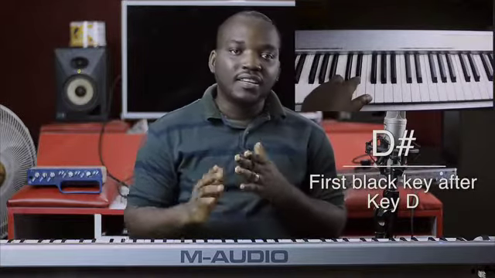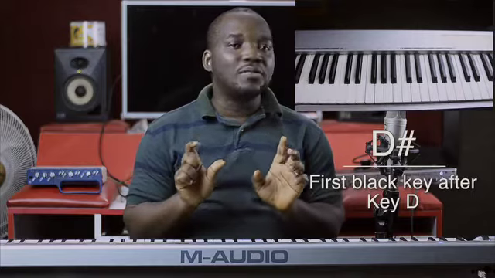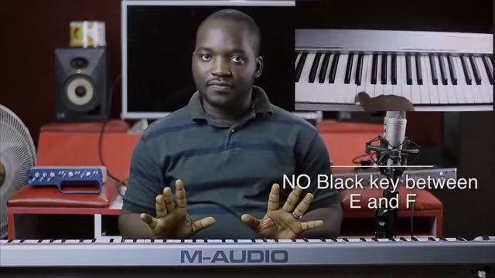So that first black key is C sharp. The black key after D will be D sharp. You will notice that there's no black key between E and F. So the black key after F is F sharp. The black key after G is G sharp. The black key after A is A sharp. So we've been able to name all the black keys from C to the next C, which is a complete cycle, or we call it an octave.